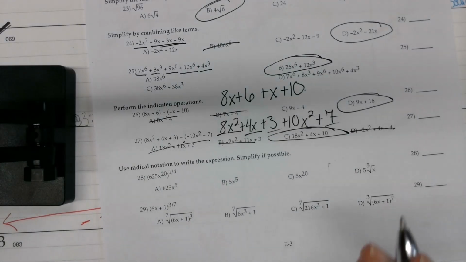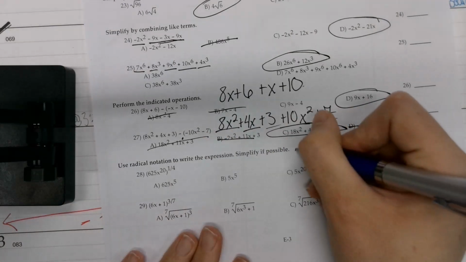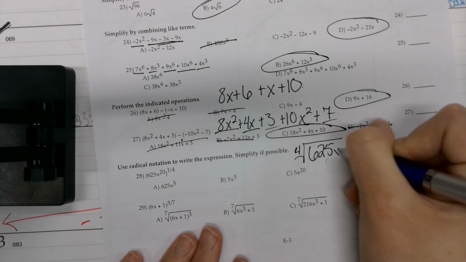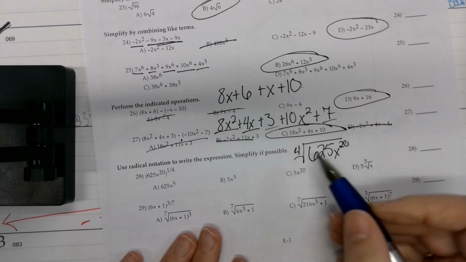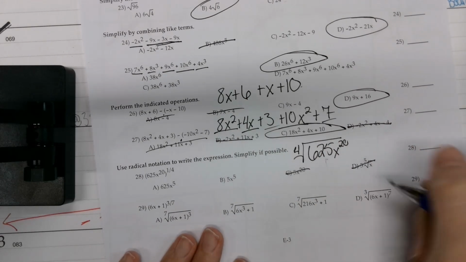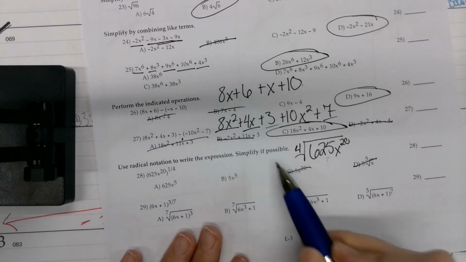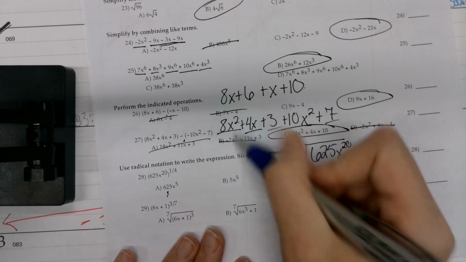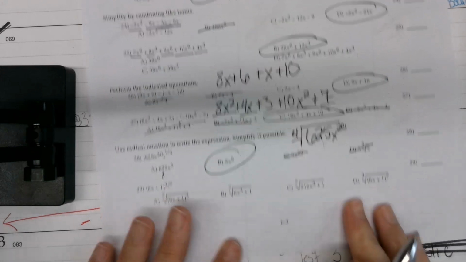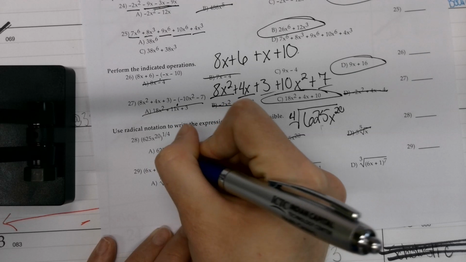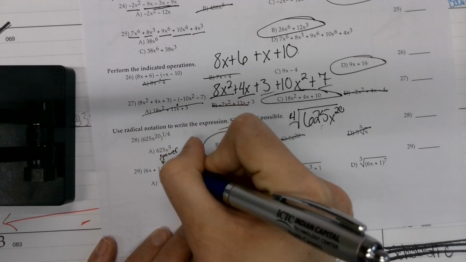Okay, so this would be the 4th root of 625, x to the 20th. 20 divided by 4 is 5, so them are out. Now, this one they didn't take the 4th root of 625, so they kind of gave that one to us. But power, root.